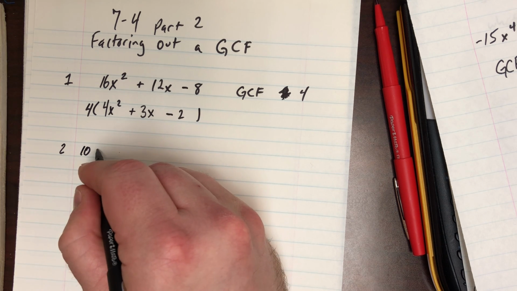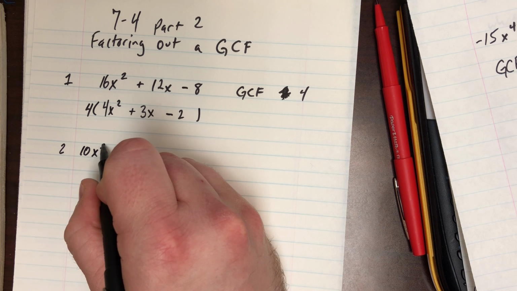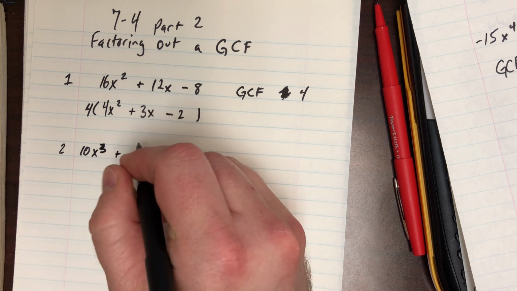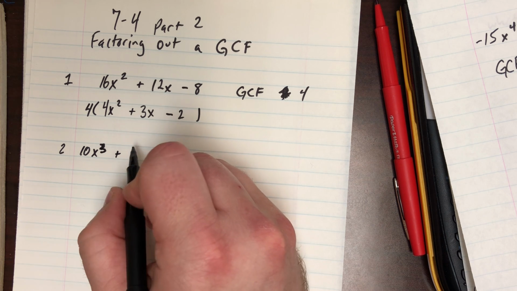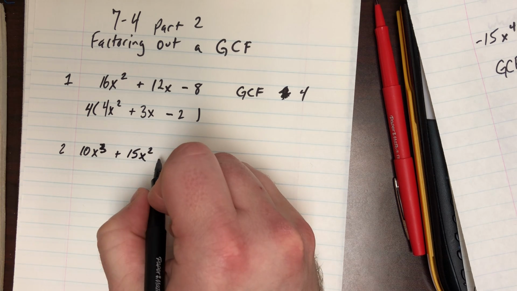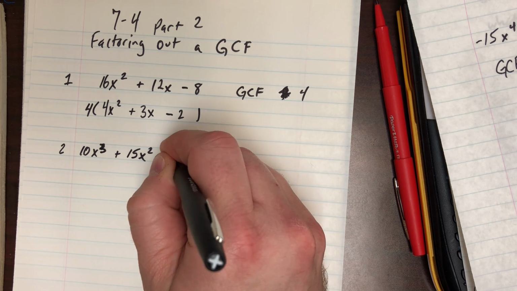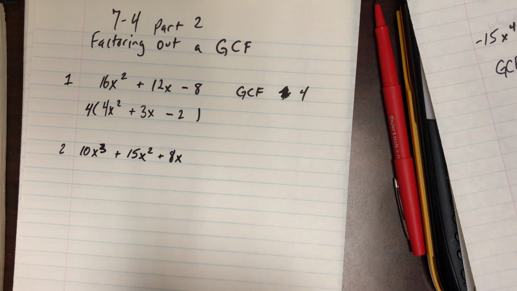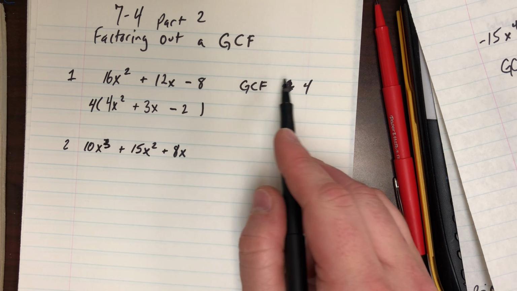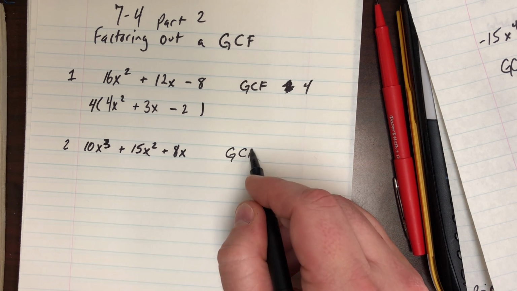So let's see, 10x squared. No, 10x cubed. Ooh, fancy. 10x cubed plus 15x squared plus 8x. Okay, so let's try to find our greatest common factor. And I'm going to continue writing it over here to the side, though that is not something we're going to do for a very long term.